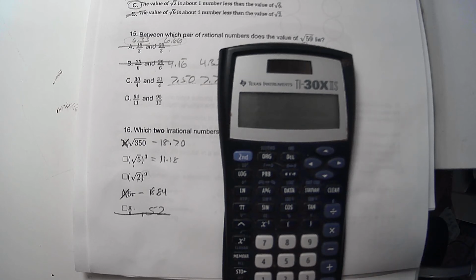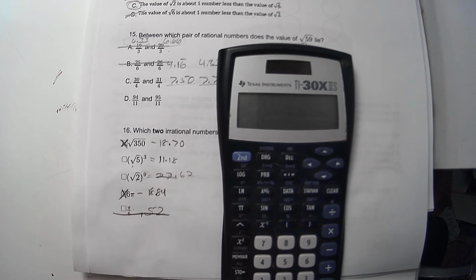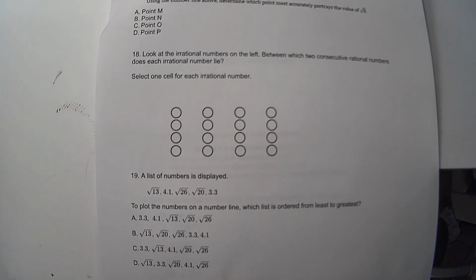I'm going to type in a 9, hit enter, and it gives me 22.62. So 22.62, which again is not in between 18 and 19. All right. Let's look at 17. We got 3 more to go. So if you hung in there this long, you're doing good.